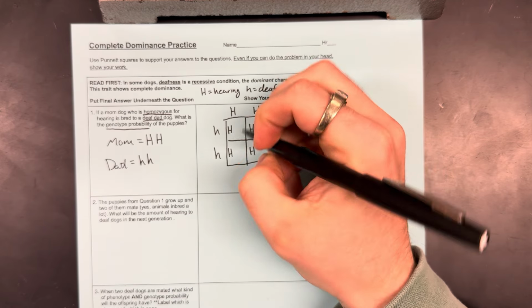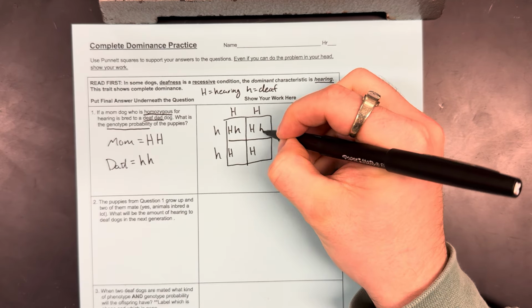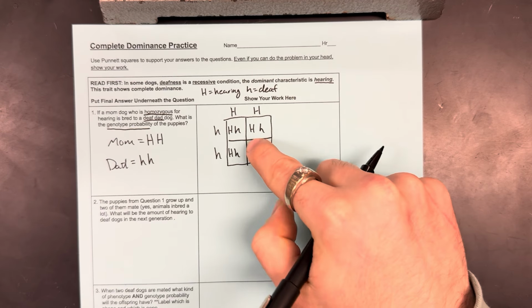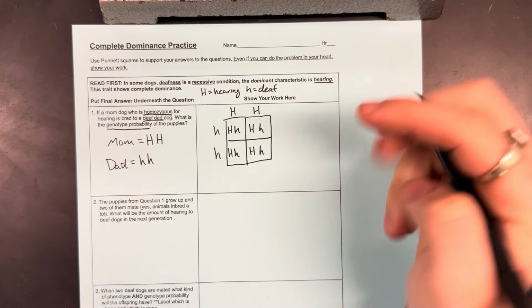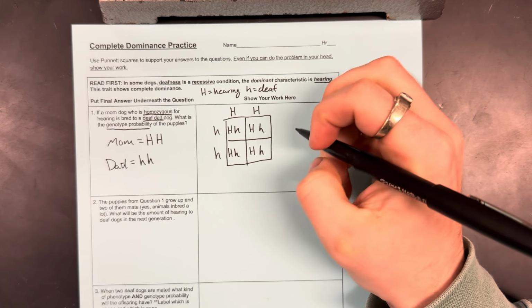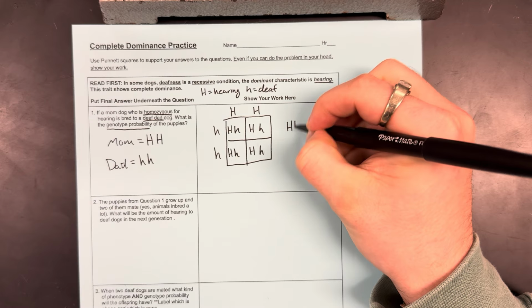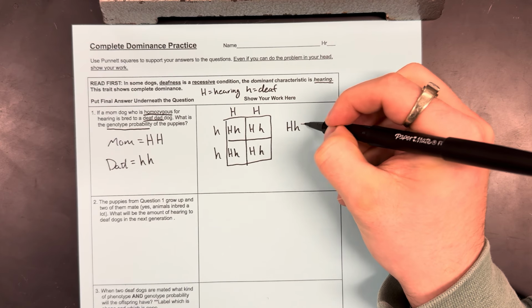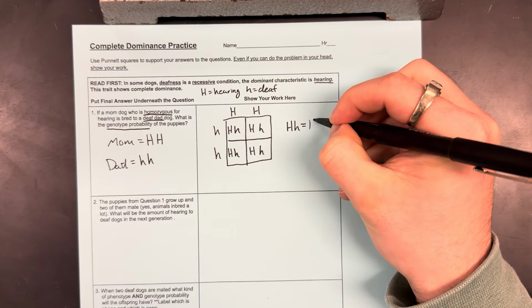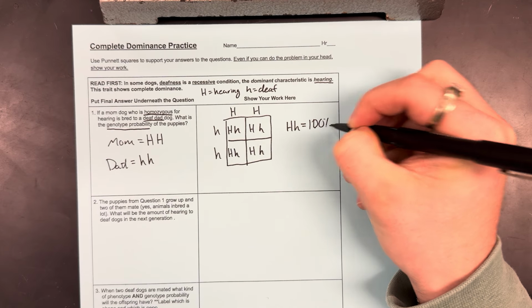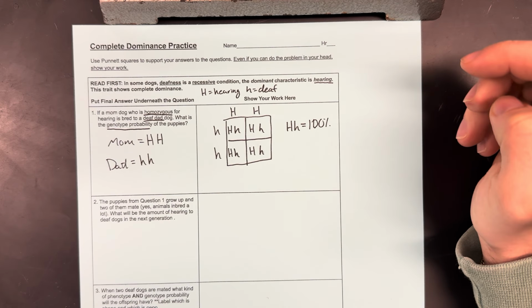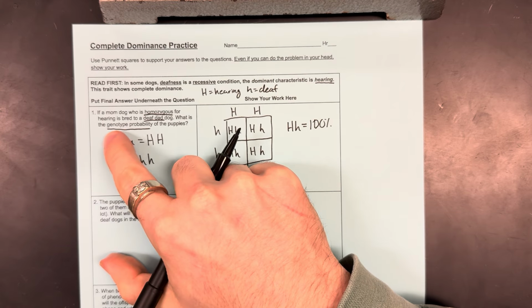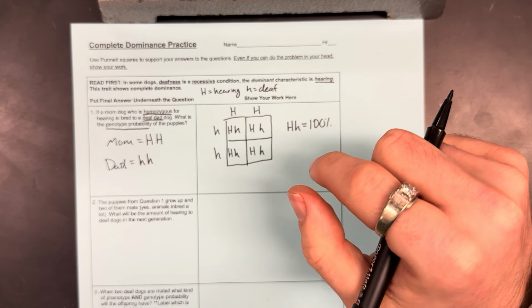The dad would give a lowercase h to each of those squares as it goes across, across, across, across. And so within our Punnett square here, our four options, our four probabilities are all going to be capital H, lowercase h. And so the genotype, right, since that's what we care about, 100% are going to be capital H, lowercase h. We don't care about deaf or non-hearing because we're asking about genotype and not phenotype.